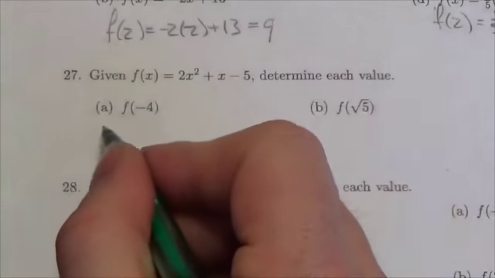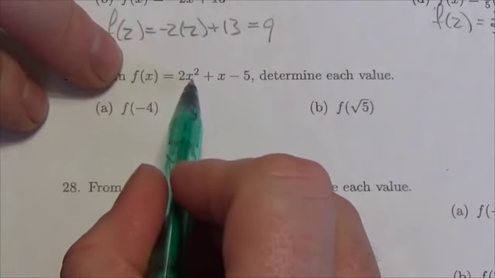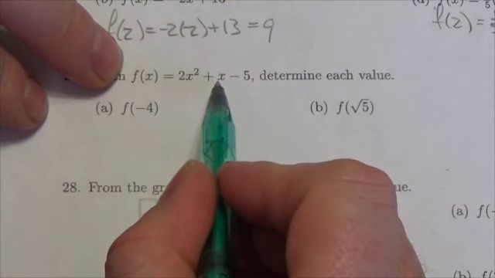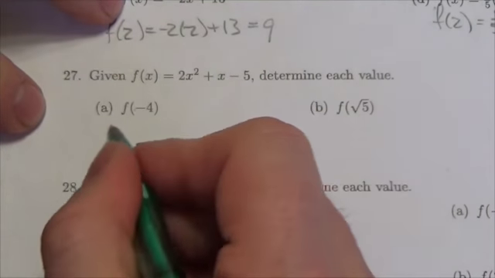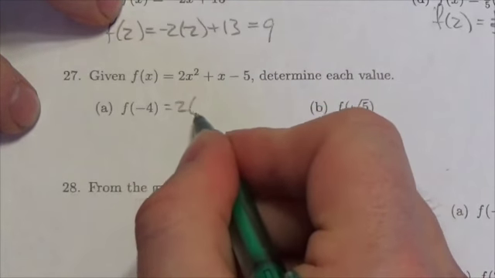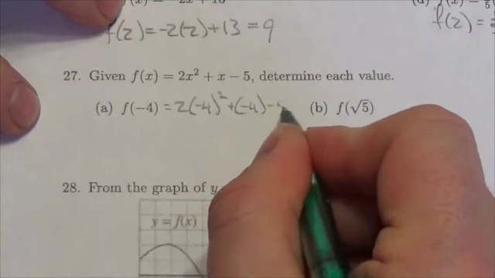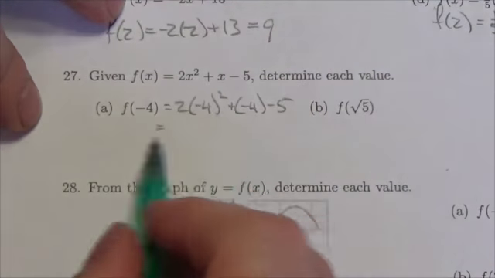The first one is nothing special though. So the rule is we're going to square the independent variable, multiply by 2, increase by the independent variable, lose 5. So for this first one, we're told that the independent variable is -4. So 2 times the independent variable squared plus the independent variable minus 5. And now we just have to evaluate it.